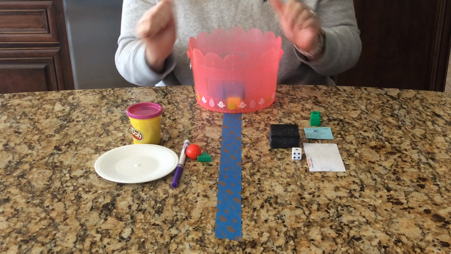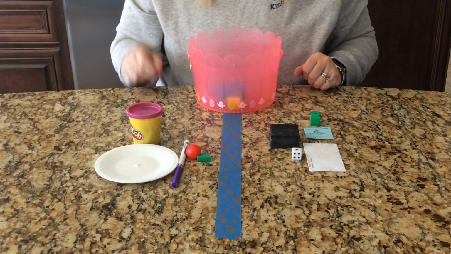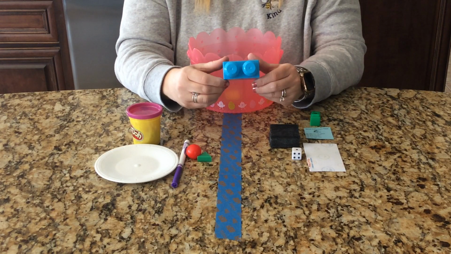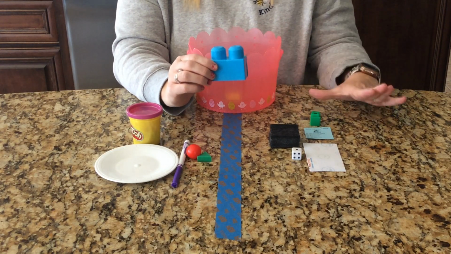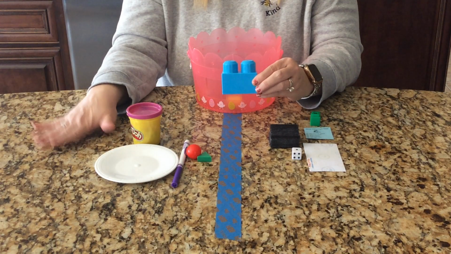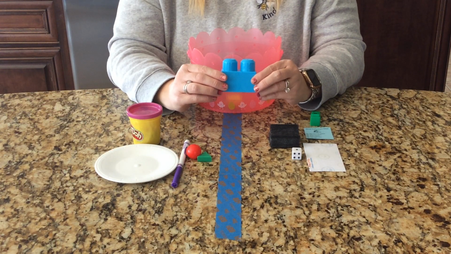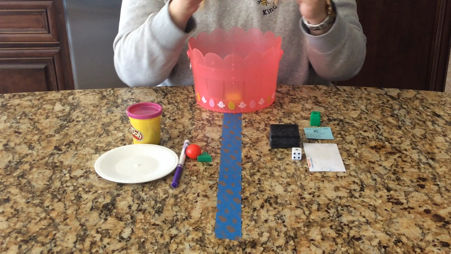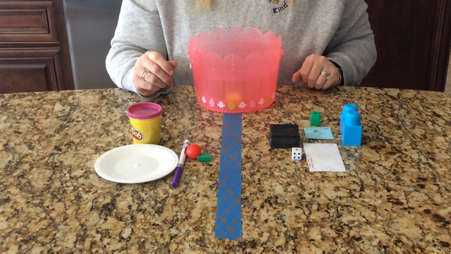I have two more items in my little container here. Next, I have a big Lego block. Do you think the big Lego block should go on like a square or rectangle or on the other side? It should go on like a square or rectangle. This is a rectangular prism Lego block.